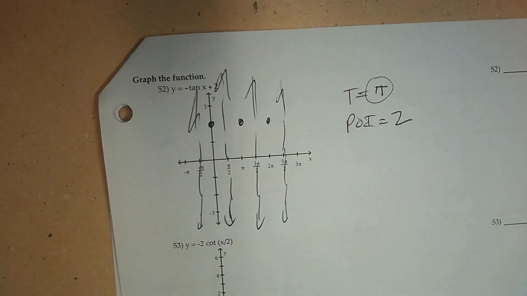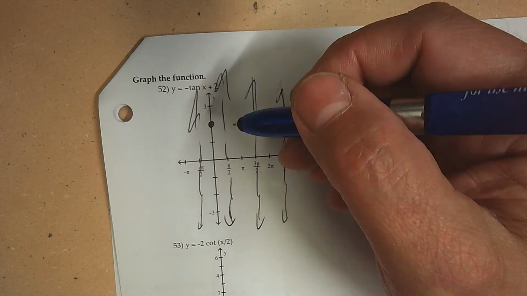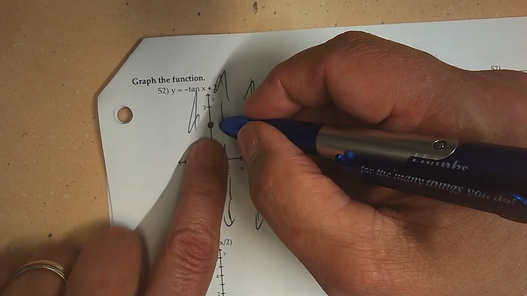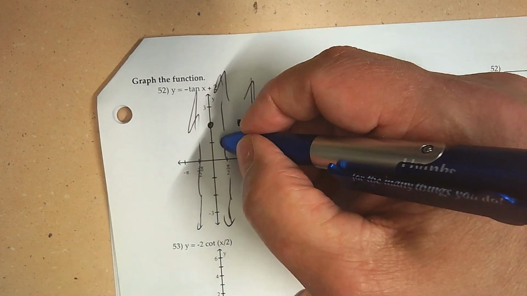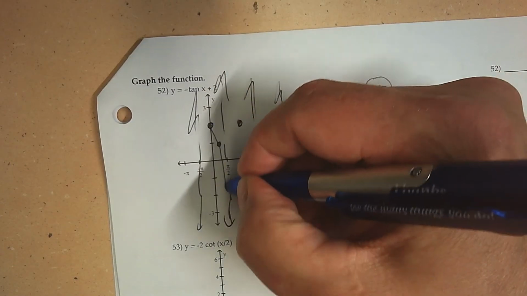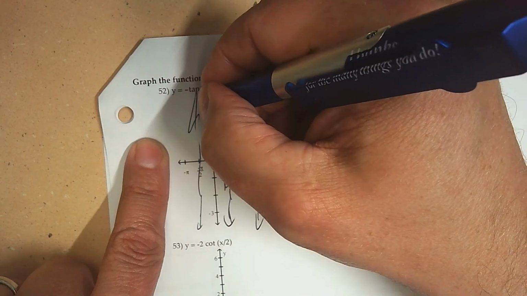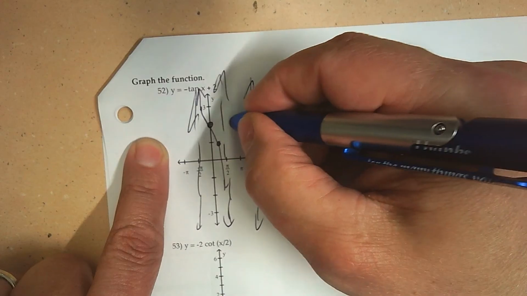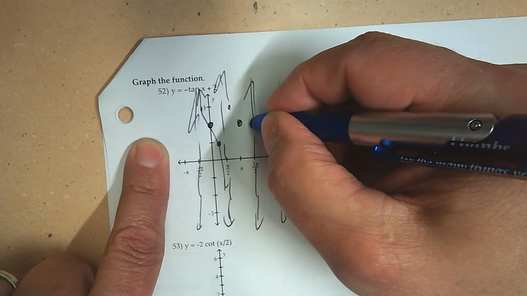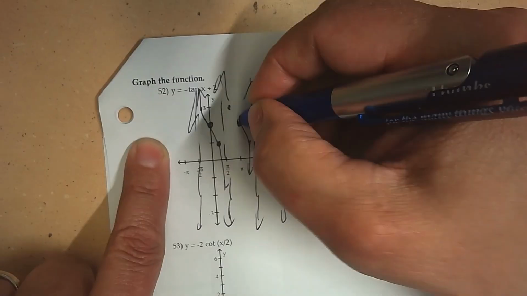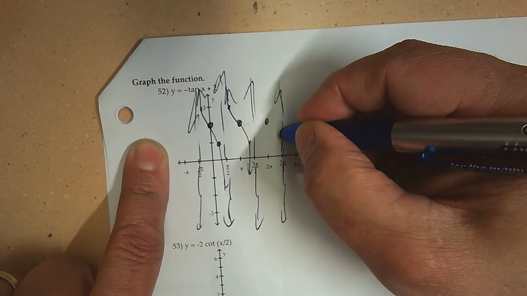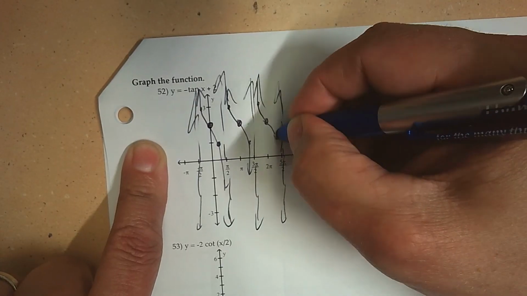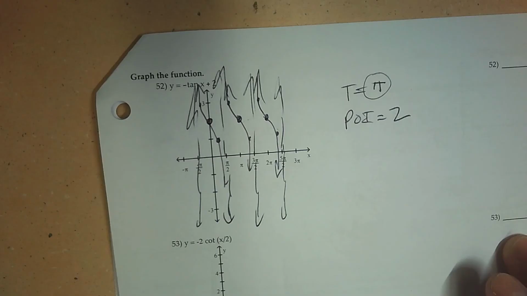Next, because it's negative, normally we'd go up to the right. So we'd find the middle, and from here we go up 1. But we're going to go down because of the negative, and then find the middle and go up 1, and it's going to go in that direction. So in the middle, go up 1, in the middle, go down 1, and then draw your cube function. And there's your tangent function.